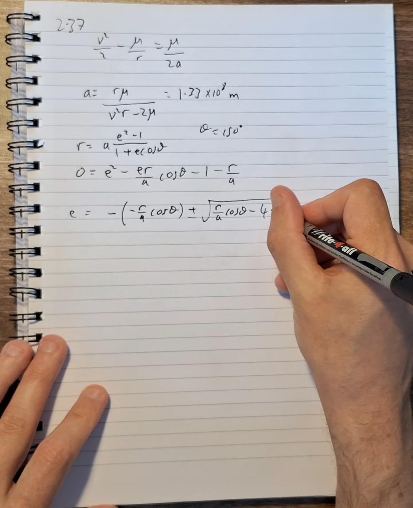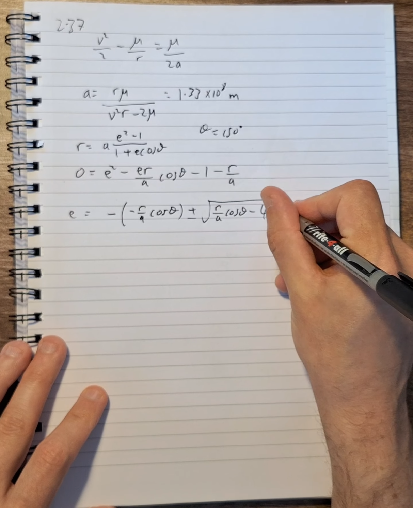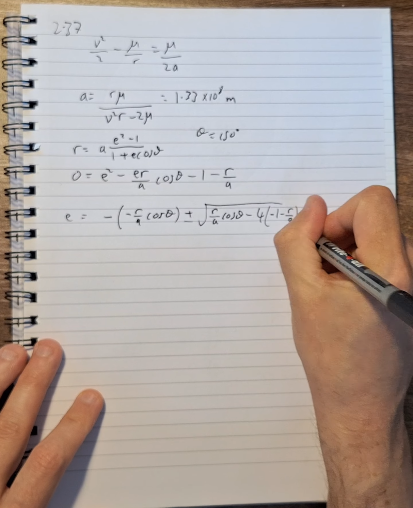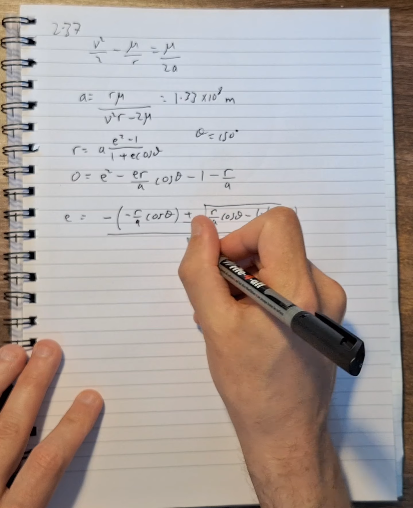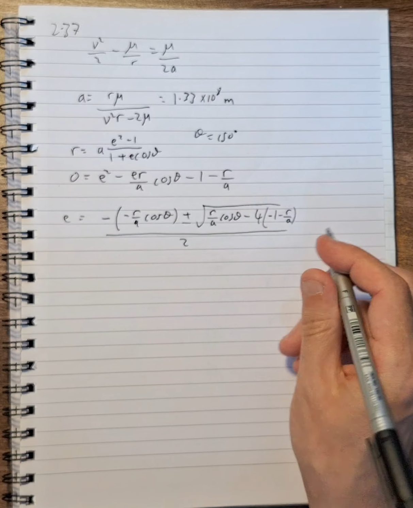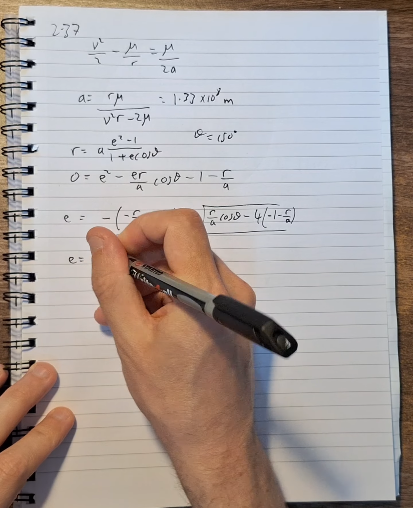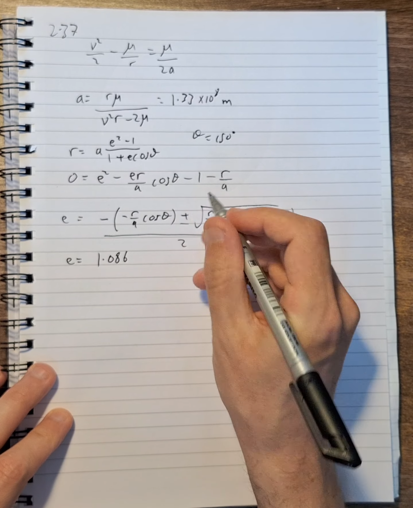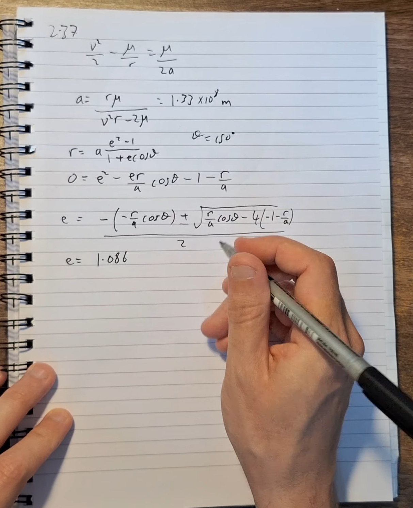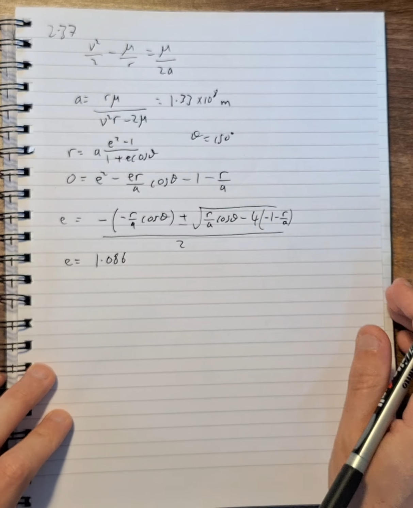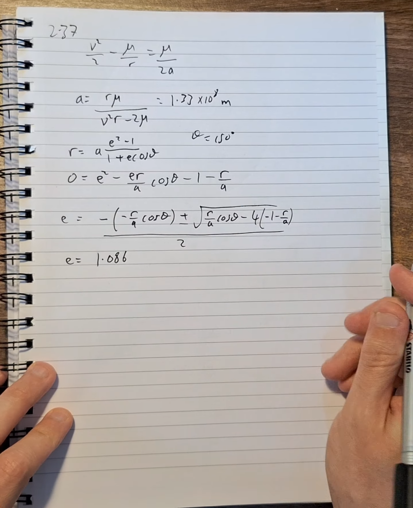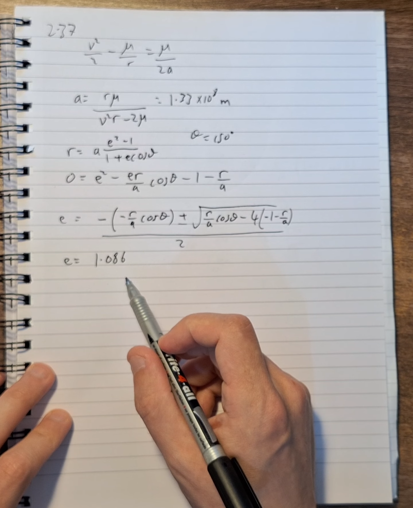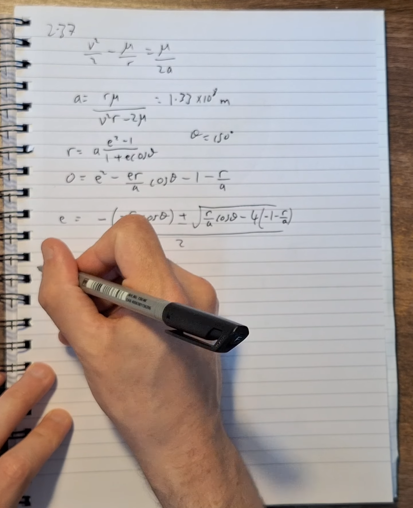A is 1, so we'll ignore that, times minus 1 minus R over A, all over 2A, which is just 2. If you work that out, you get E equals 1.086 on the plus side, and on the negative side you get minus 4 or something, which is not right. So this is the correct eccentricity. That is part A.